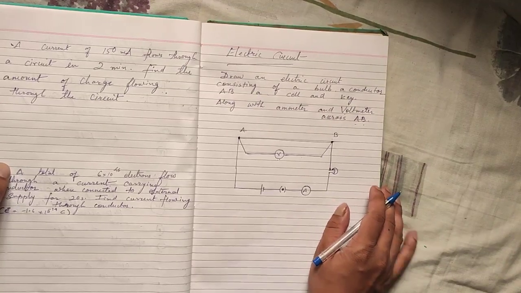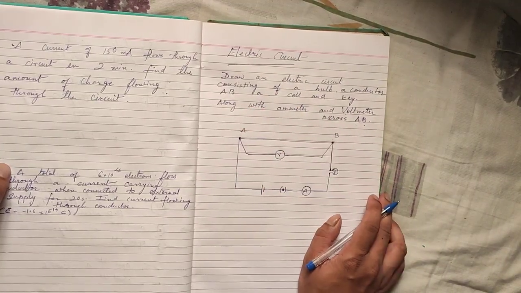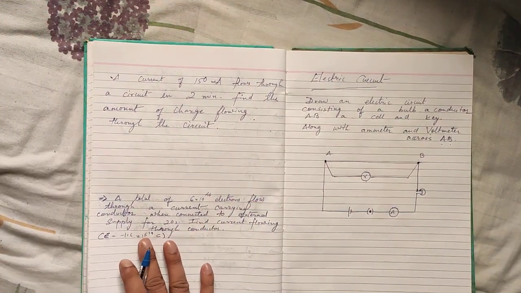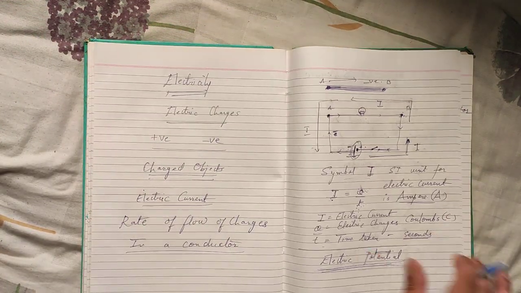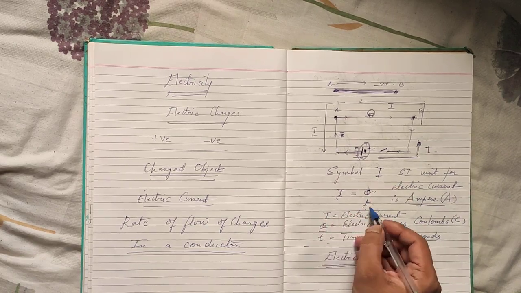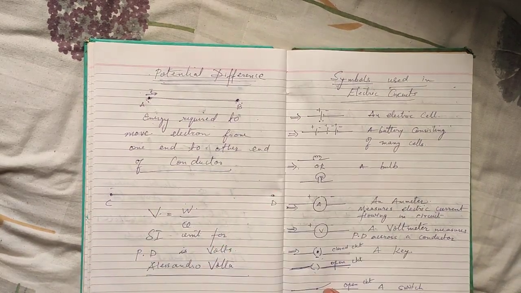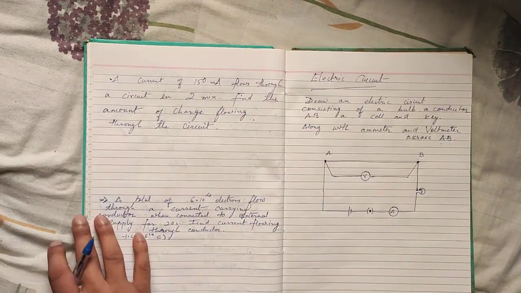Now moving on, this type of simple questions are asked in the examinations. Now we will talk about some practical problems which are related to electric current, which we studied yesterday. The formula for electric current, remember that, and the formula for potential difference. But today we are only going to talk about electric current.